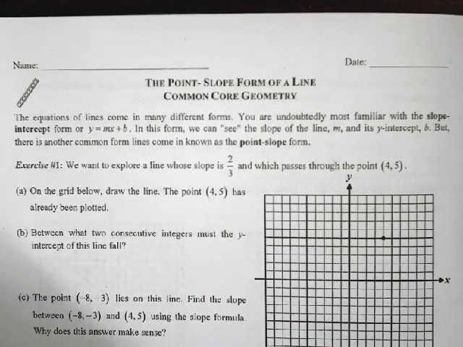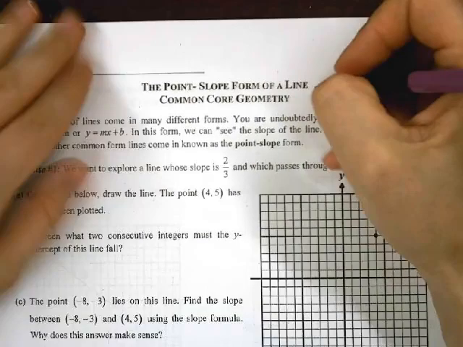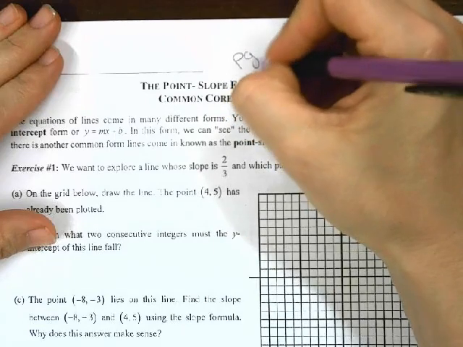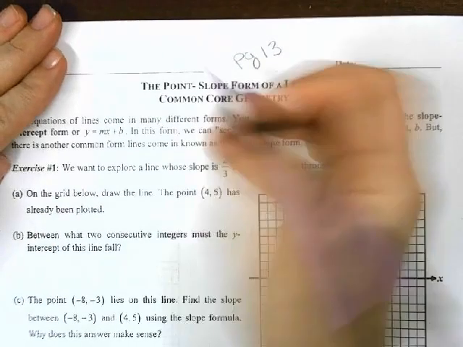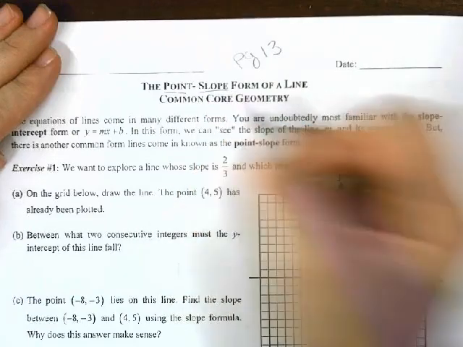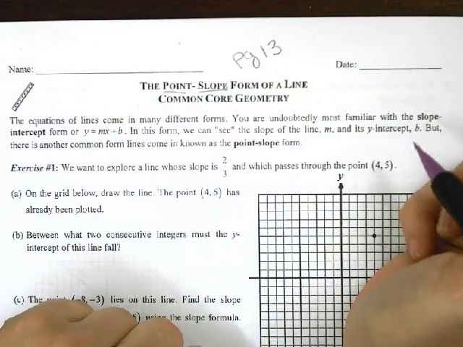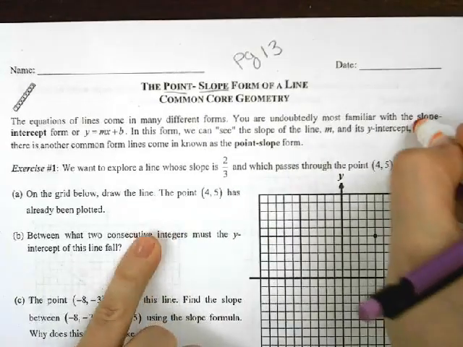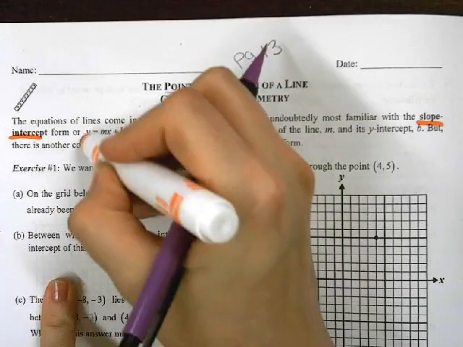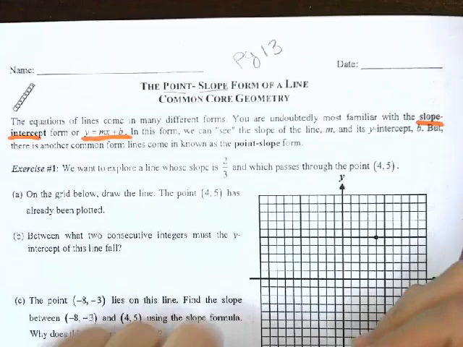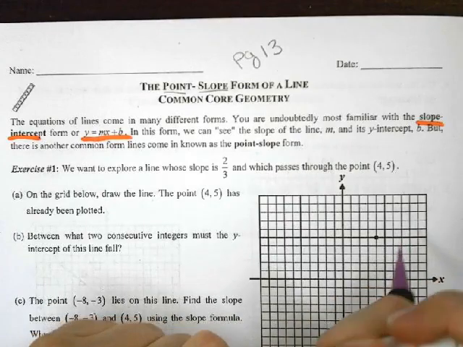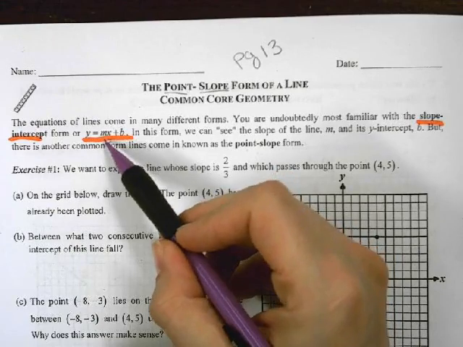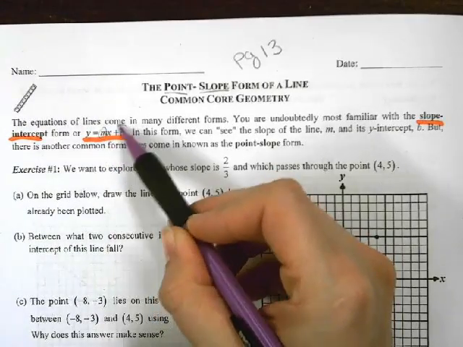Okay, so today we're going to look at the point slope form in your Unit 5 books. We're on page 13 right now, and we're going to be working with something called point slope. Before, we've been working with equations in slope intercept form, y equals mx plus b. This equation consists of the slope and the y-intercept.